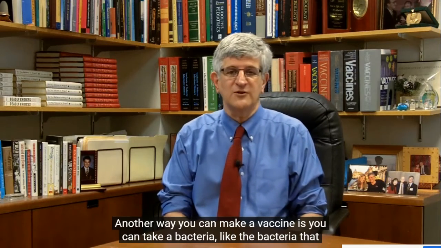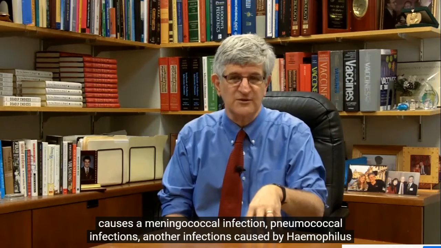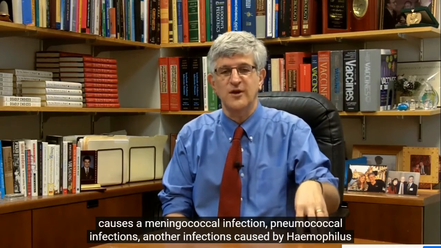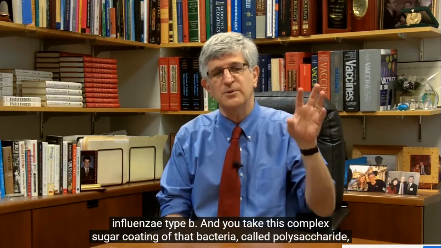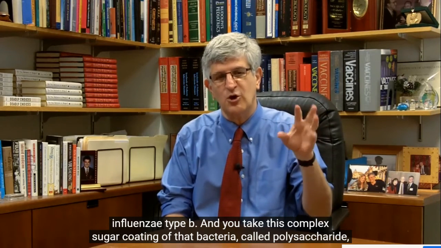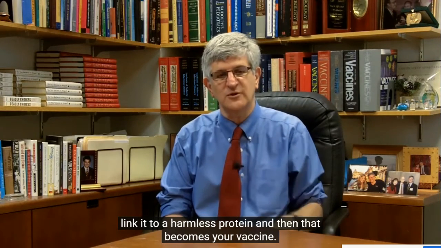Another way you can make a vaccine is you can take a bacteria like the bacteria that causes a meningococcal infection, pneumococcal infection, another infection caused by Haemophilus influenzae type B, and you take the complex sugar coating of that bacteria called polysaccharide, link it to a harmless protein, and then that becomes your vaccine.